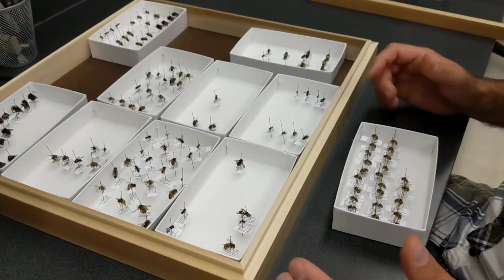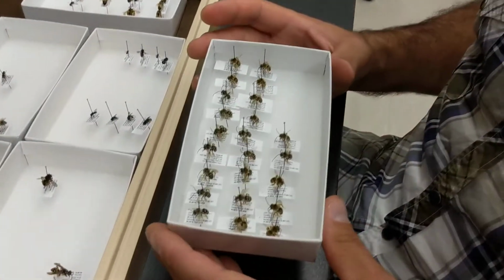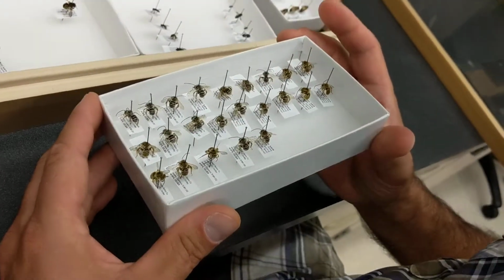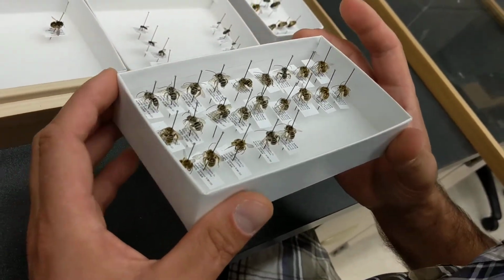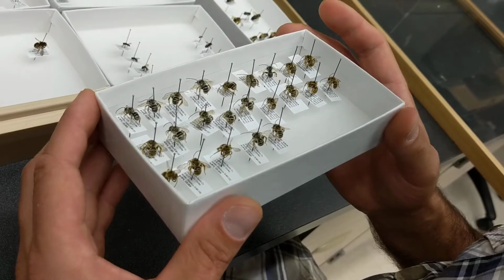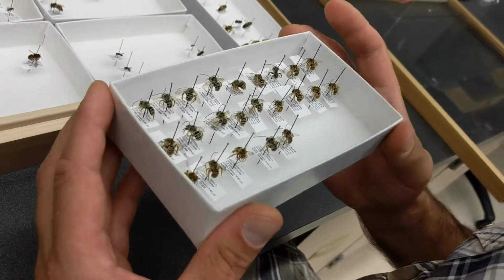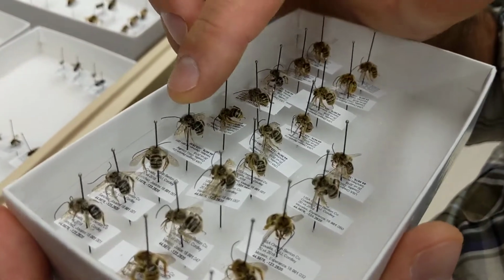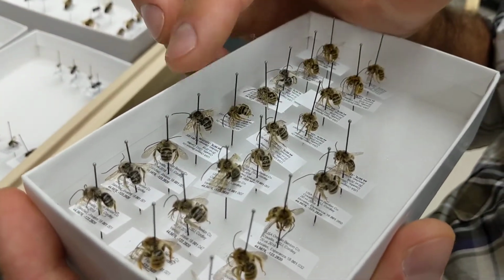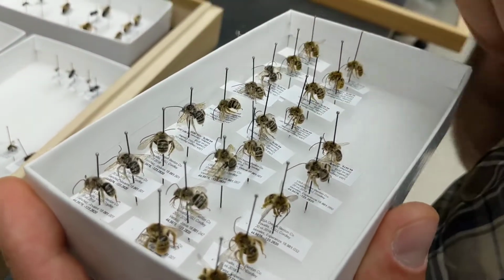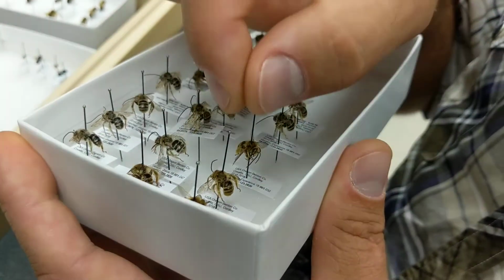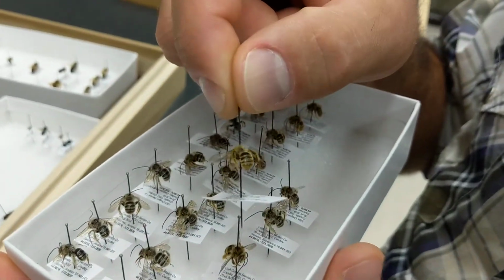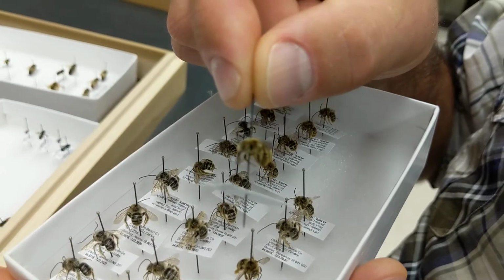I'm not going to do them all because there's another 40, but if we just look at this box, we can see that maybe there's two different species here. So we can take a closer look, and we see that some have really pale pubescence, so really kind of white hairs, and the other ones are quite tawny or brown or tan colored.